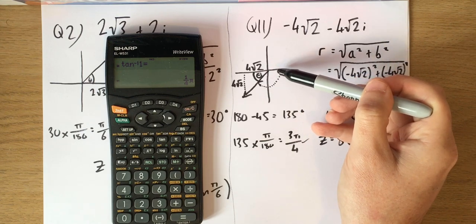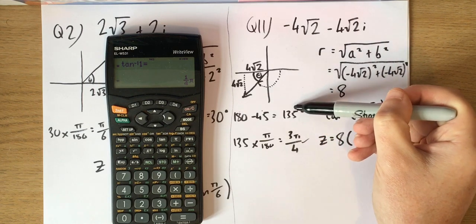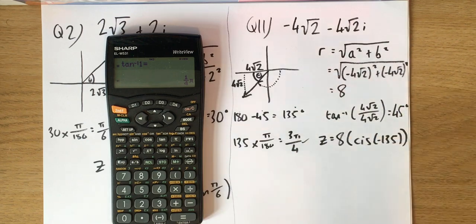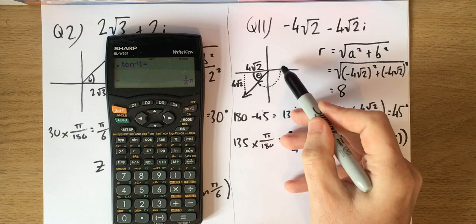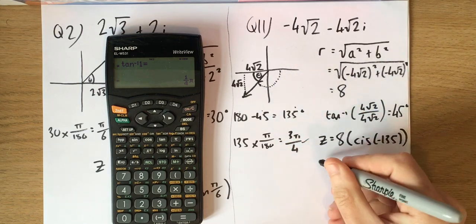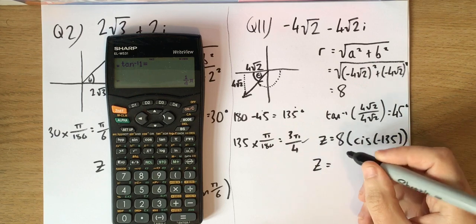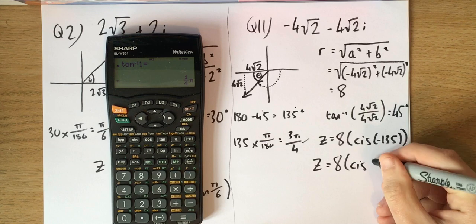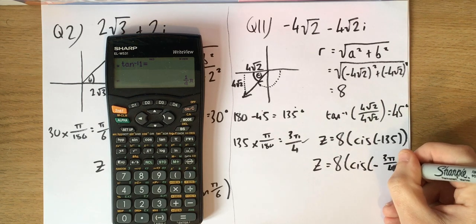So if you do pi take away 1 over 4 pi, that's how I'd get that 3 pi over 4, or 3/4 pi. However way you do it, don't forget it will be negative. You are measuring from here. It will be a negative angle. So in radians, my complex number is 8 cis minus 3 pi over 4.